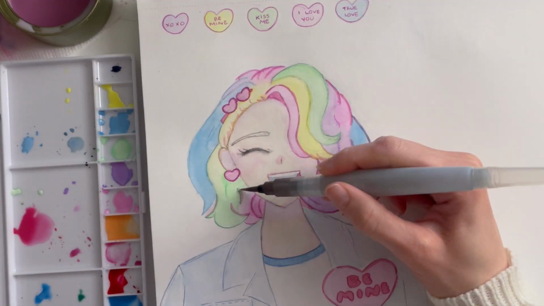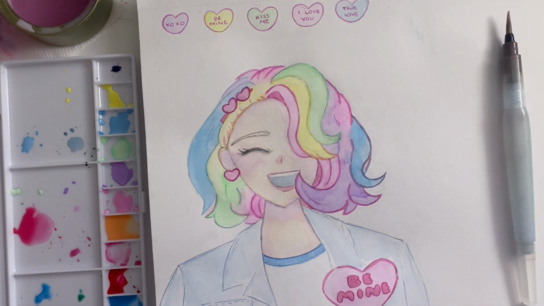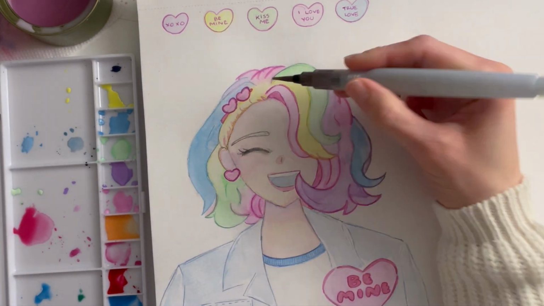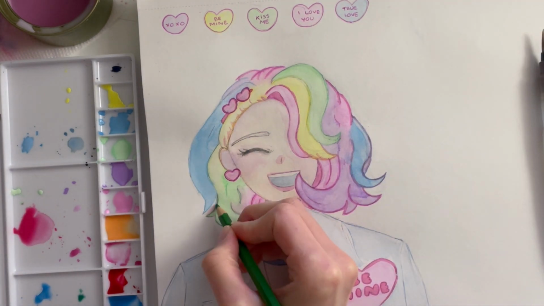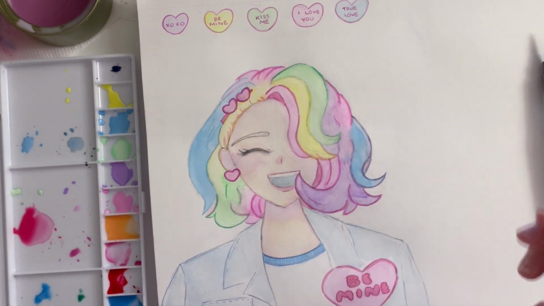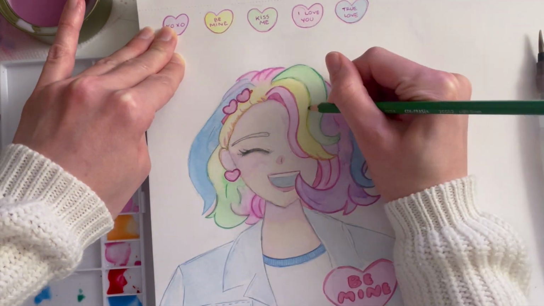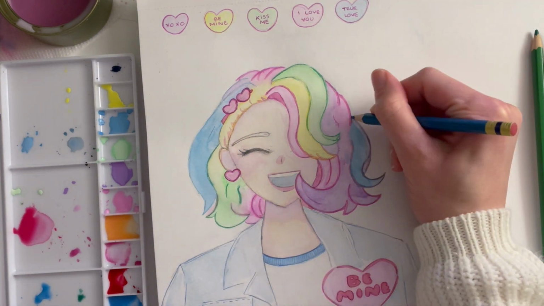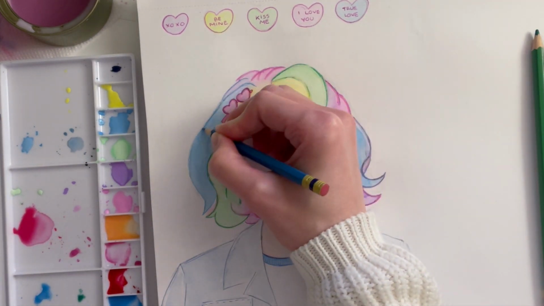I gave her a happy and excited expression. I wanted her to seem sweet and positive. I did want to incorporate actual hearts in her design, so I gave her bold jewelry and a hairpin with red hearts. The red contrasts with all the pastel colors, but it also ties in with the text in the actual candy hearts.